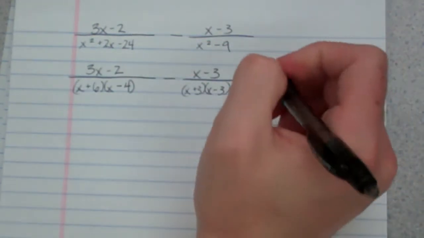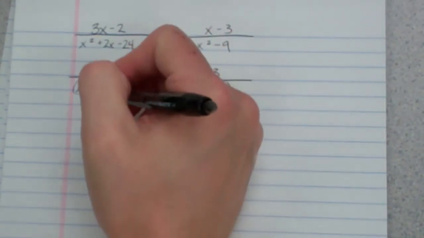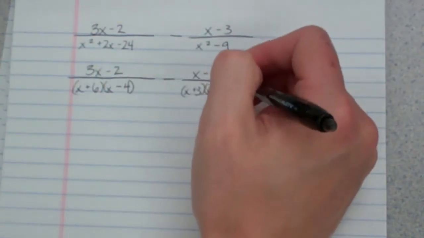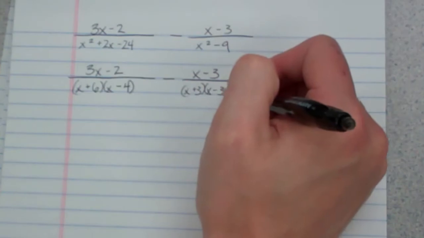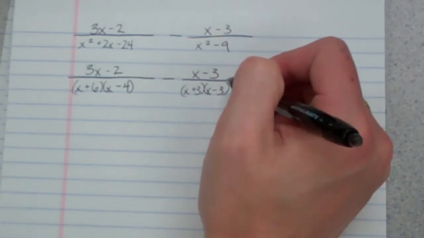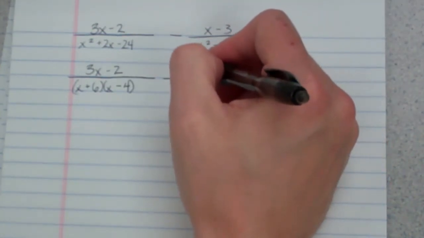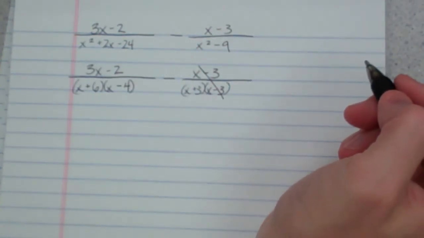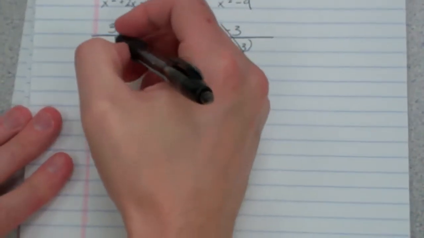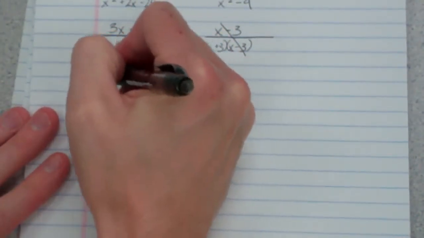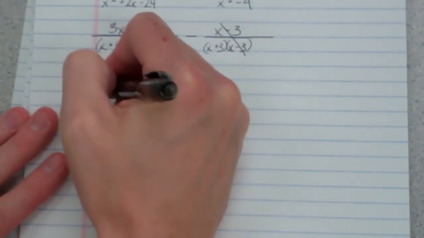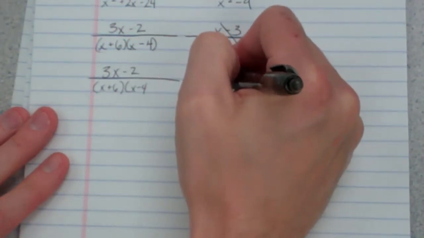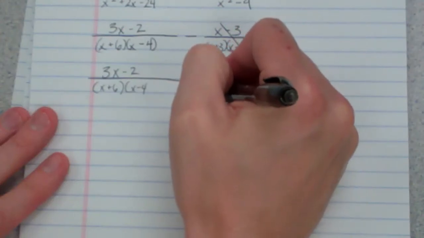Now, at this point, if there's anything that I can cancel out, I would do it over here. And I would do the same thing over here. Is there anything I can cancel out? As a matter of fact, there is. I can cancel these. Okay? And so this leaves me with (3x minus 2) divided by (x plus 6)(x minus 4), minus 1 over (x plus 3).